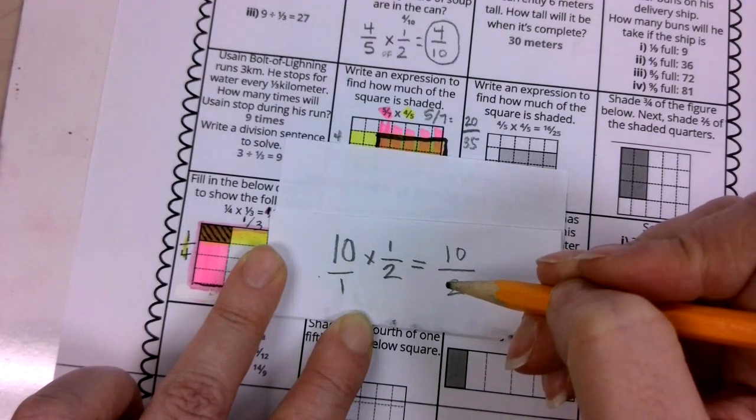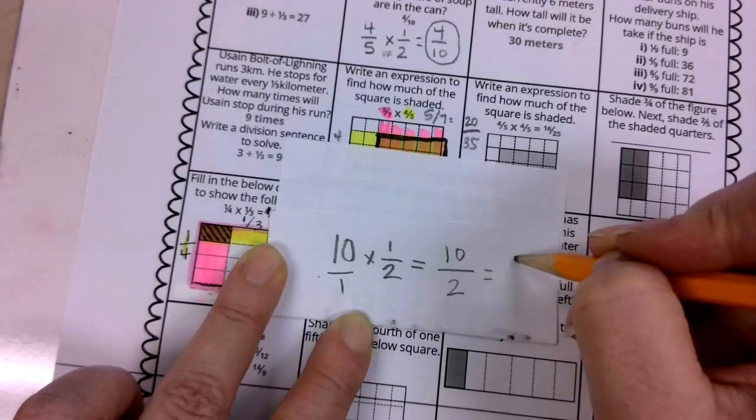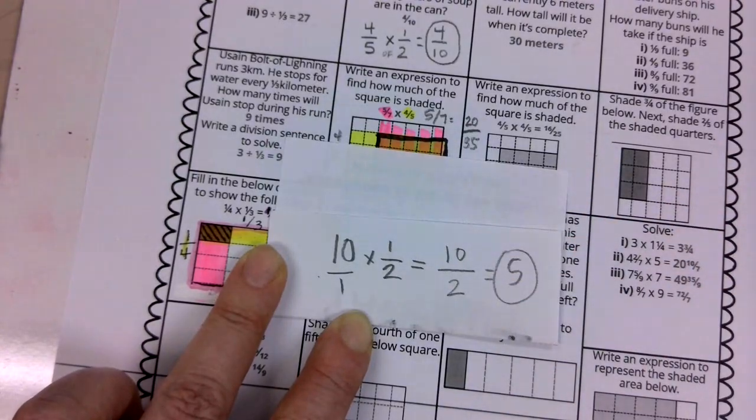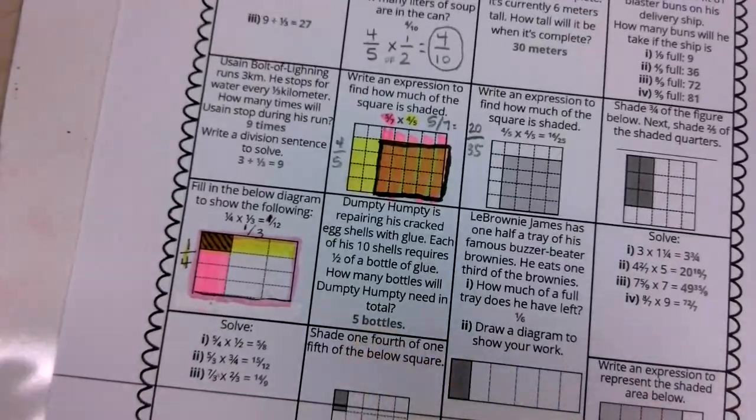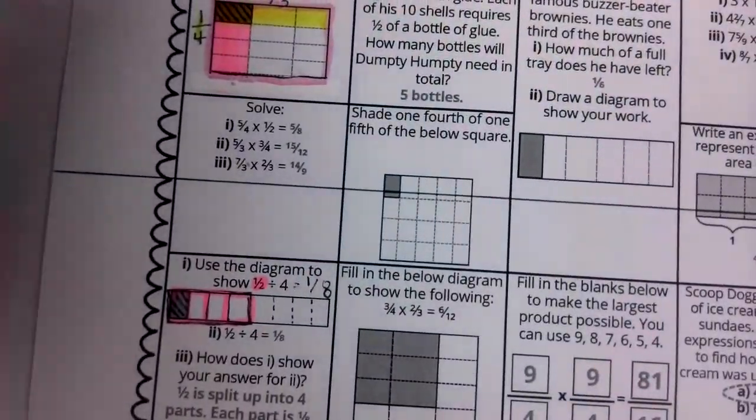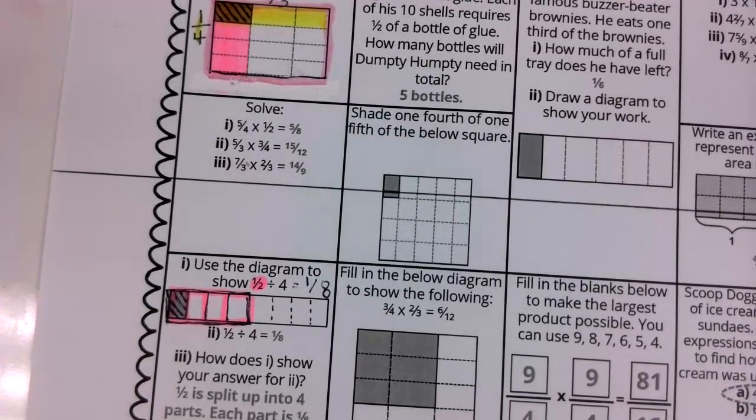I know that 2 goes into 10 5 times, which is where I get my answer of 5 wholes for the Humpty Dumpty question.